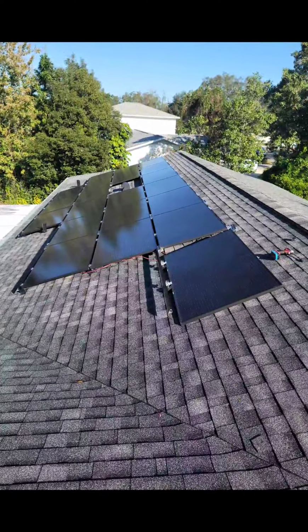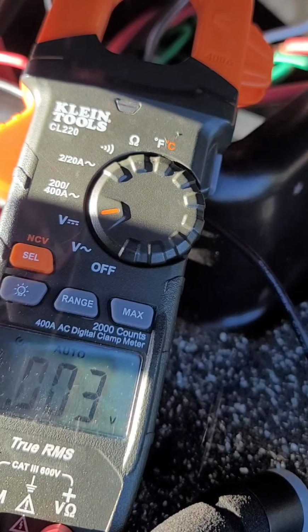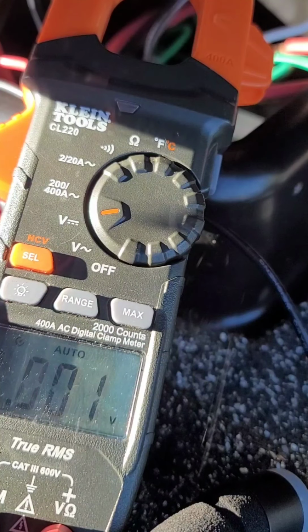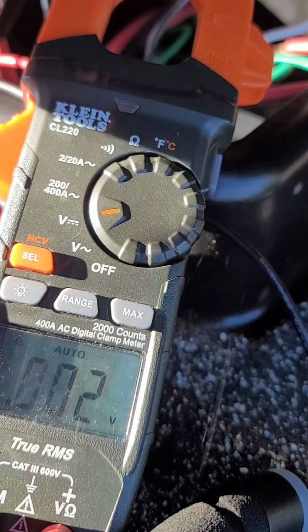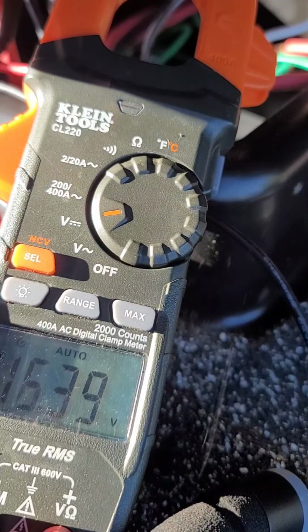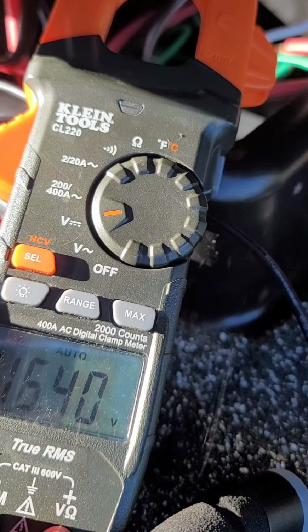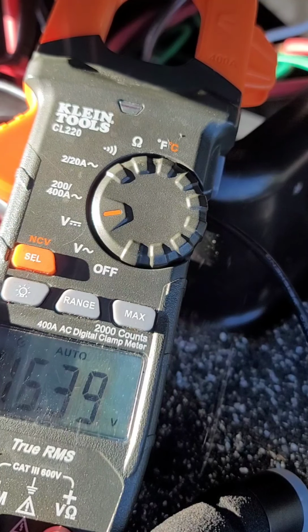The array that we're testing has 21 panels. 16 of them panels is one string line. So when we test that, we should get at least 16 volts. We're reading 16.40. On SolarEdge, you typically get 1 volt per optimizer per panel.